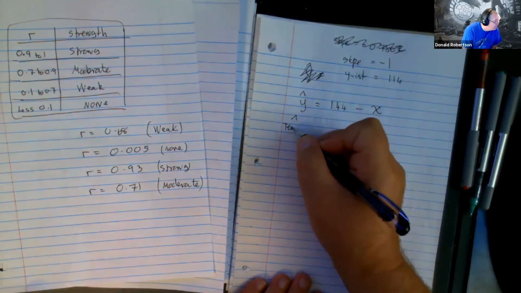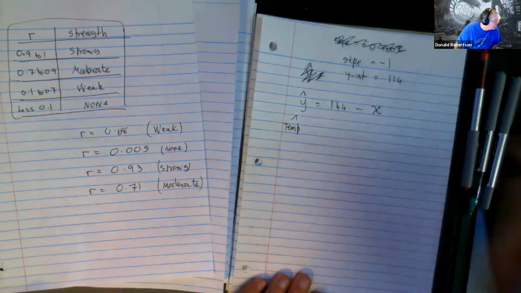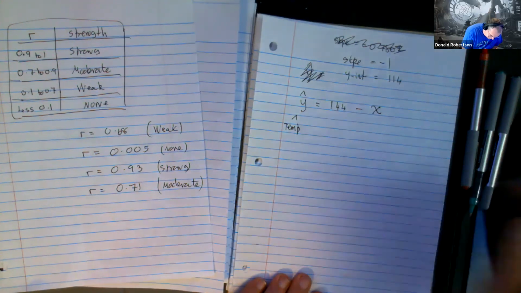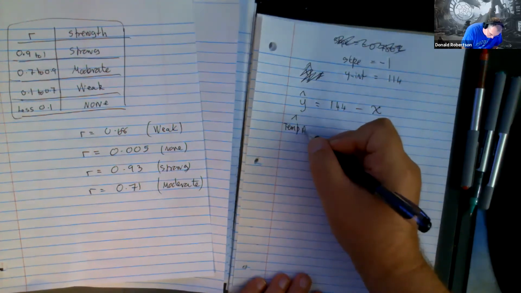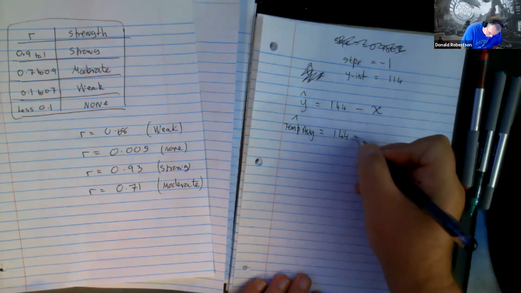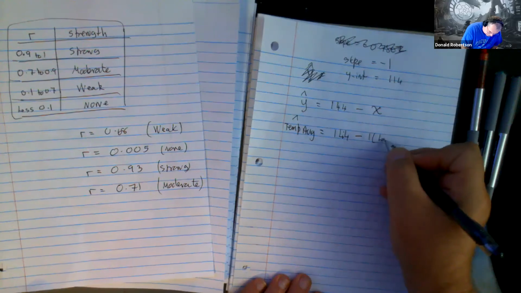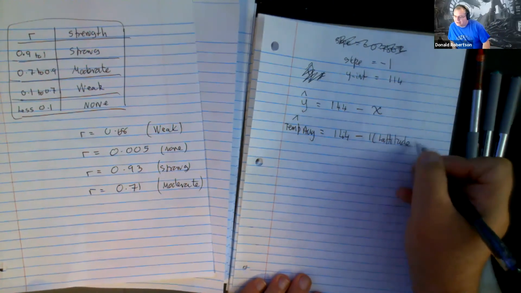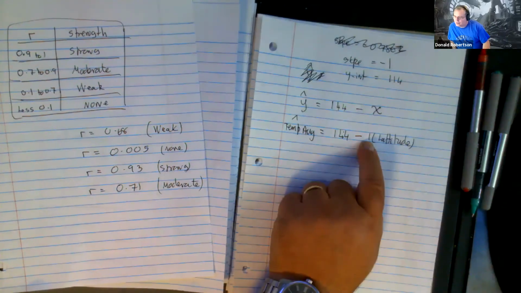I think this one is temperature in August. Let's check, yeah. So the predicted temperature in August would be 114, take away 1 times the latitude. I wish that number had been 2 or 3 because, you know, it's a bit silly when it's 1, right? But you get the gist of it.